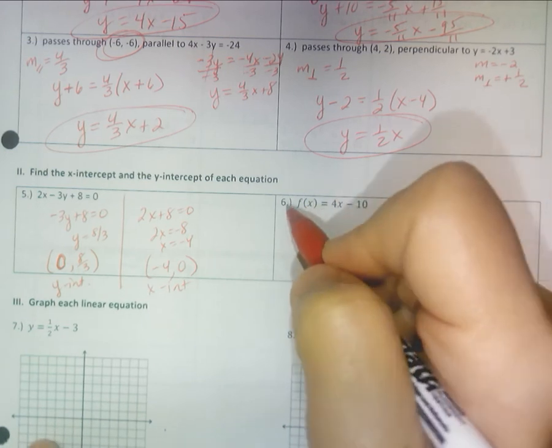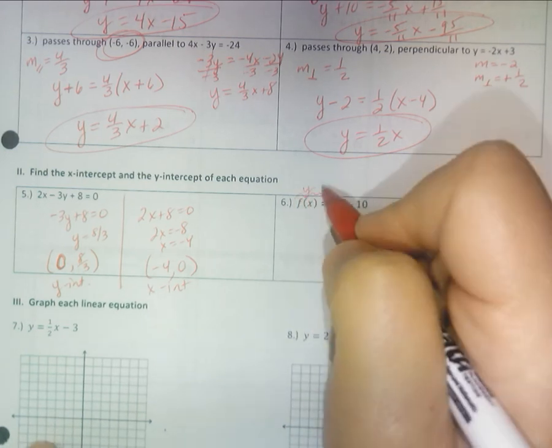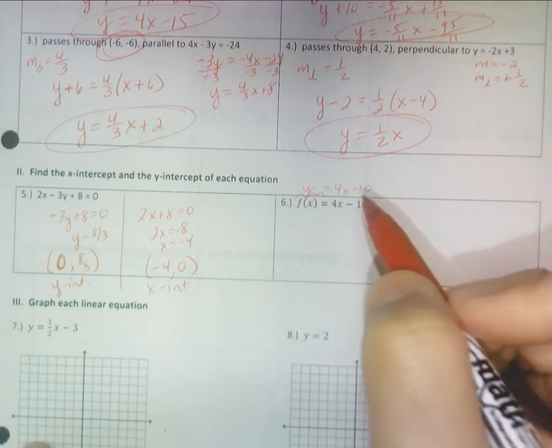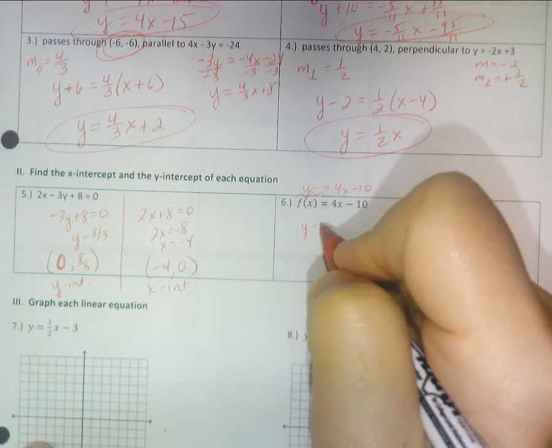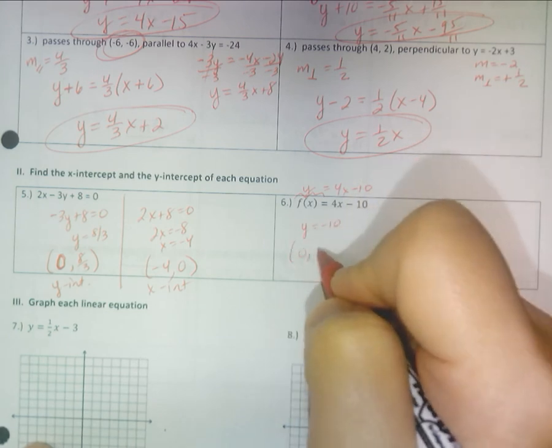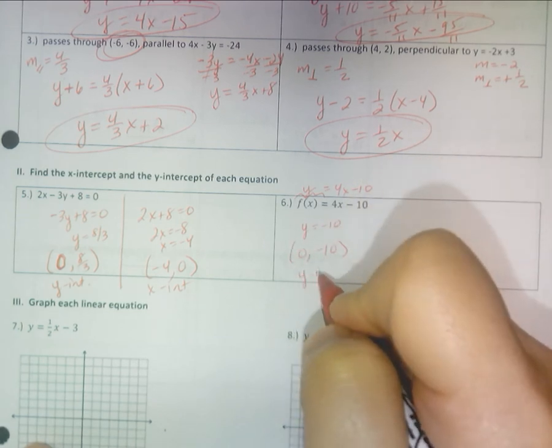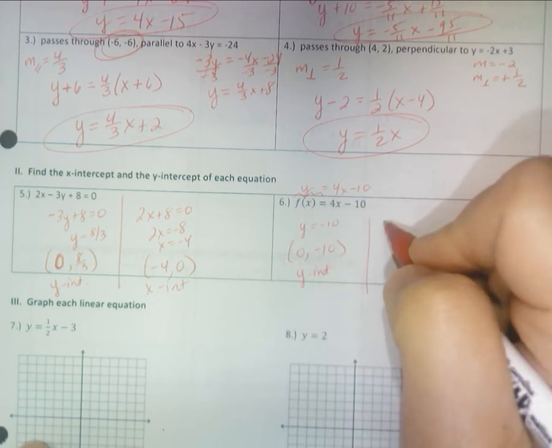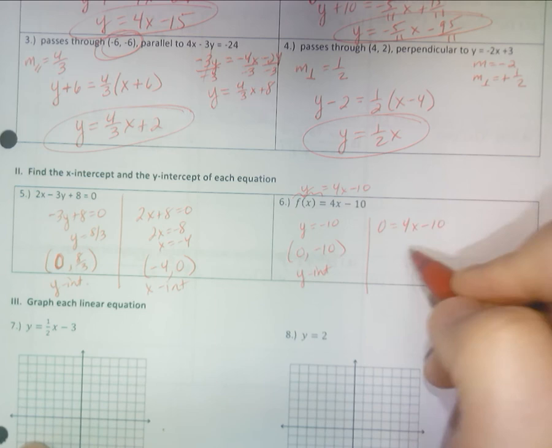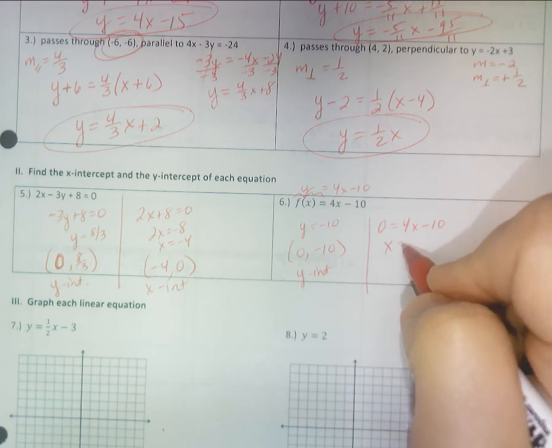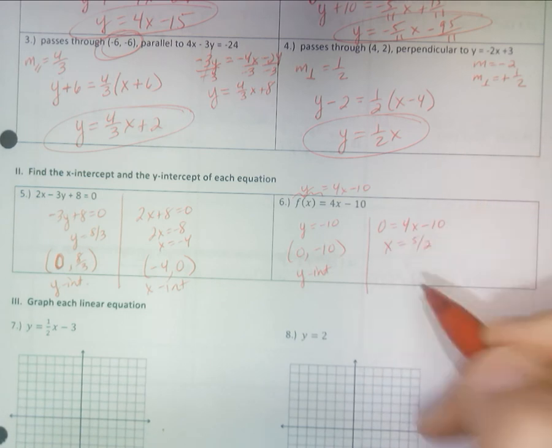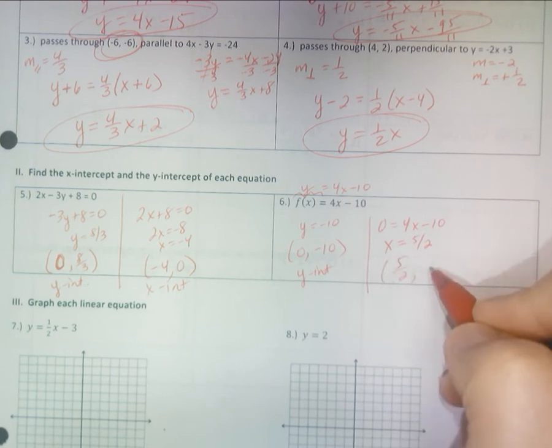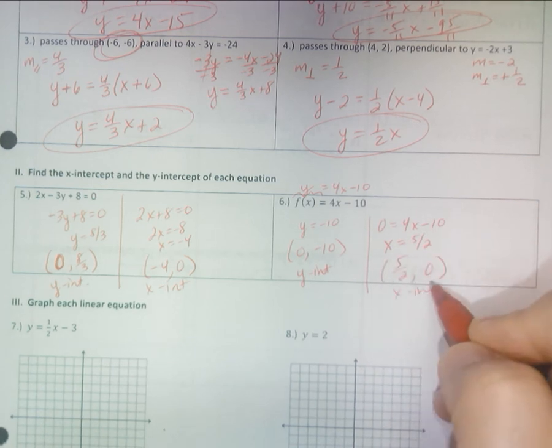Same thing here, just this is fancy notation for function. This is really a y. So this is really y equals 4x minus 10. You're going to do the same thing. Plug a 0 in for x, you get y equals -10. So when x is 0, y is -10. That's your y-intercept. Plug a 0 in for y, you get 0 equals 4x minus 10. So x is 5/2. So then you would write x is 5/2, y is 0. That is your x-intercept.